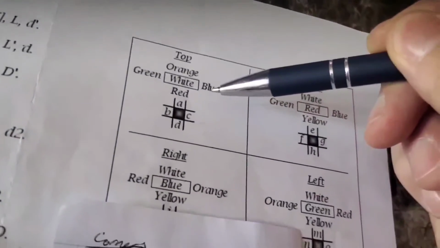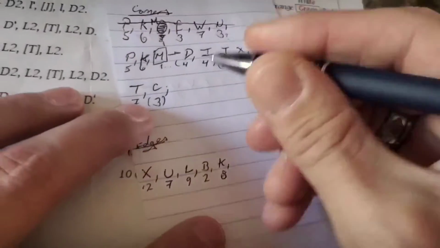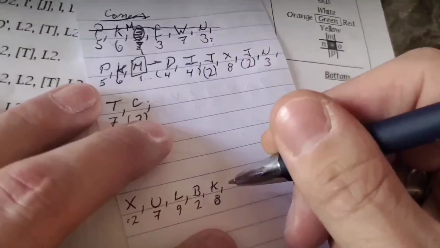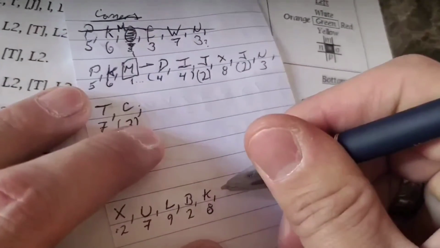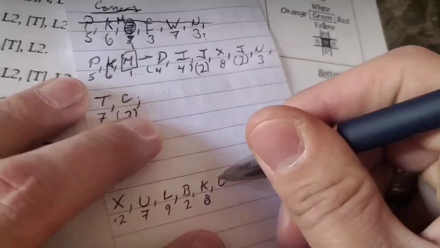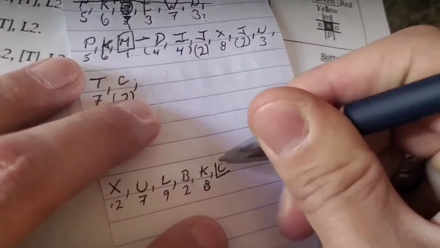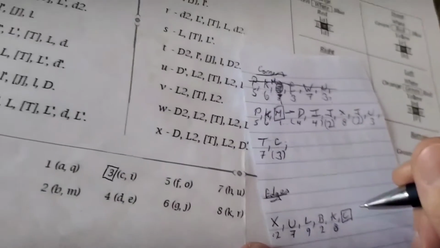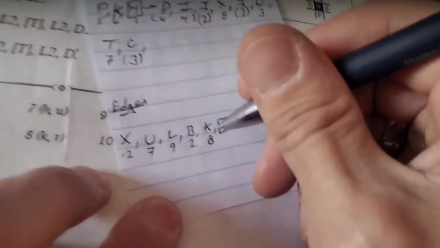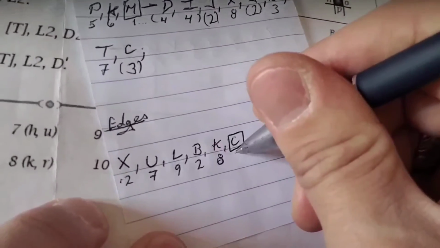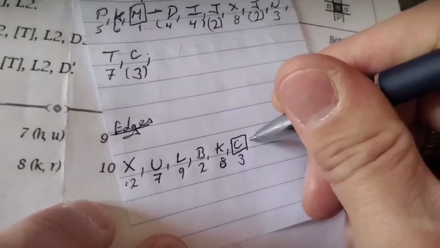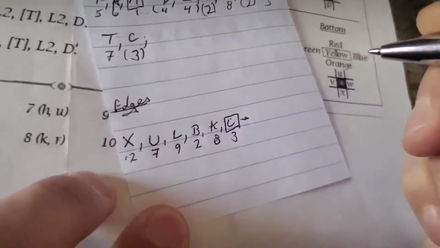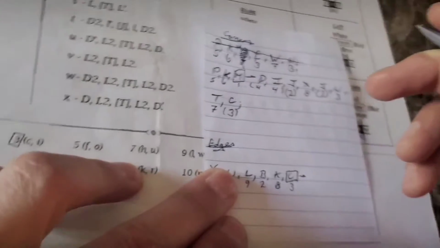White, blue is C. So here we have C. That's in the 3rd position. So that means we have to go and do something else.